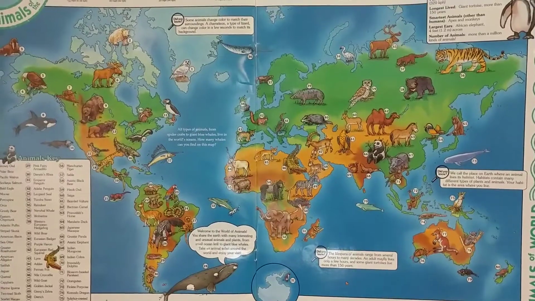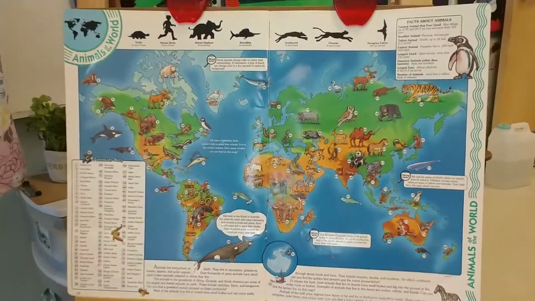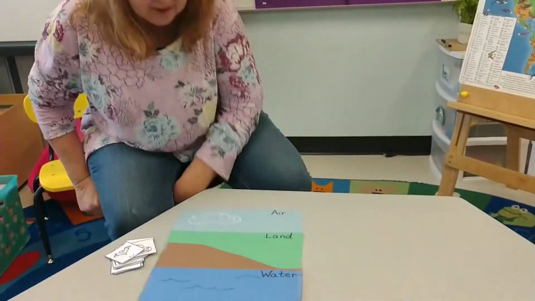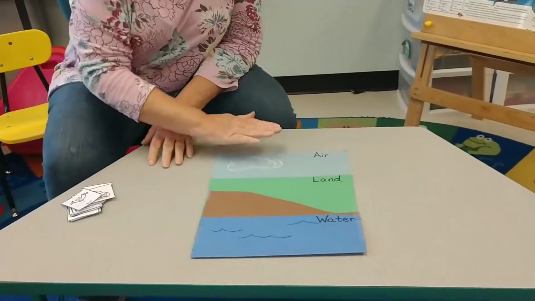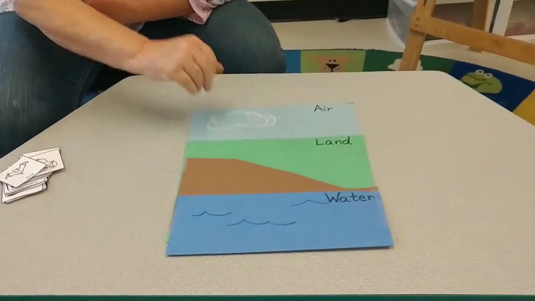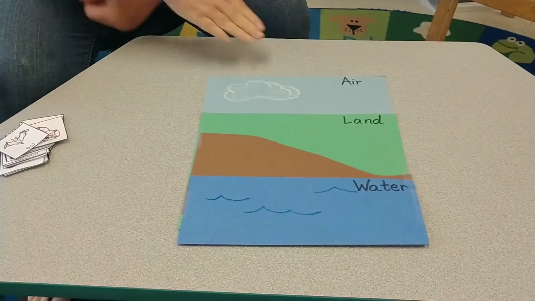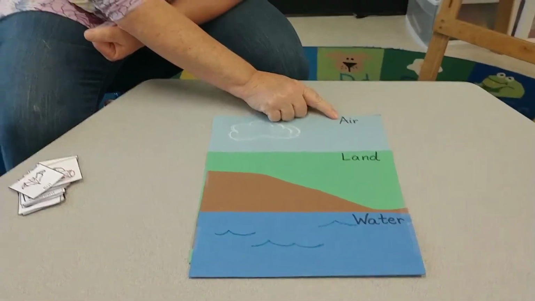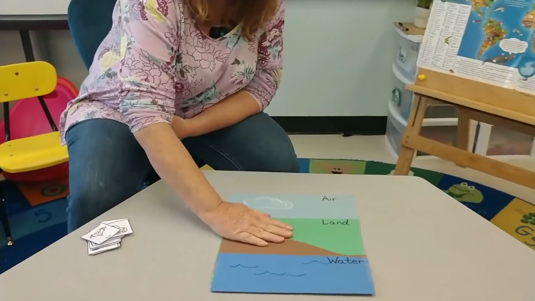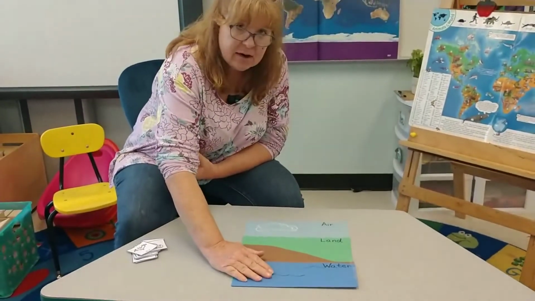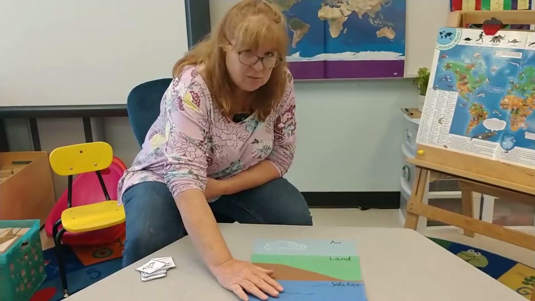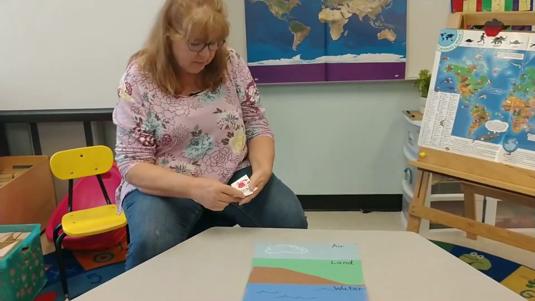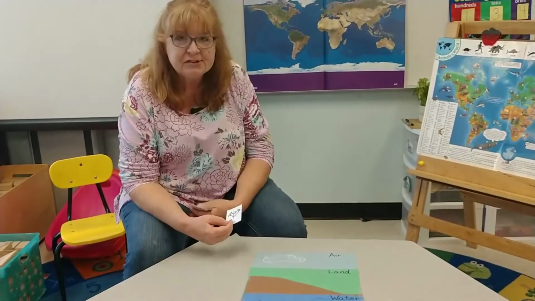Now I have a little activity to do with animals, and I'm going to move over here so you can see that I have set up a picture that shows 3 places you might see animals around here. You might find animals that spend a lot of time in the air. Other animals like to stay on land. And another set of animals live in the water, and you don't see them on land very much.